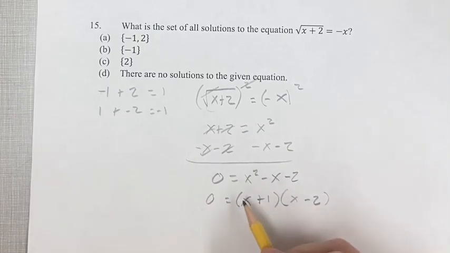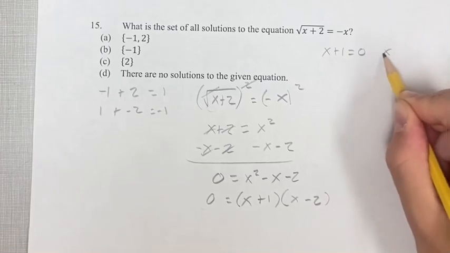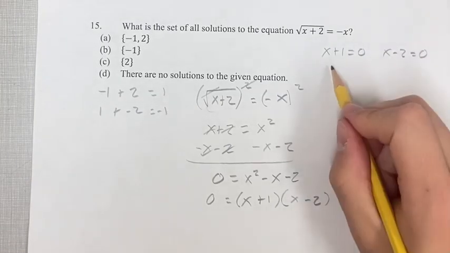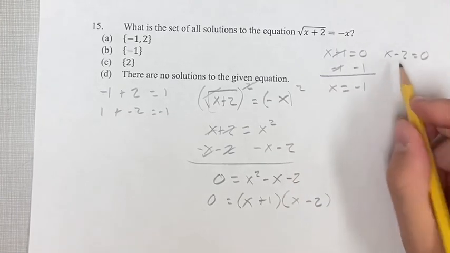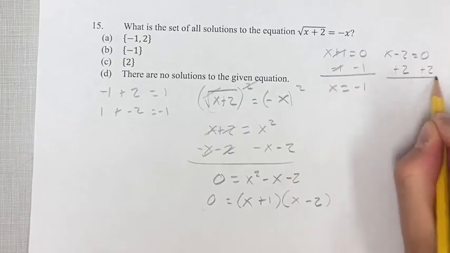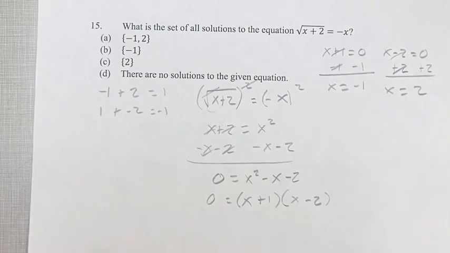For 0 to be equal to x plus 1 times x minus 2, either x plus 1 has to be equal to 0 or x minus 2 has to be equal to 0. Subtracting 1 from both sides, this is x is equal to negative 1. And adding 2 to both sides, x is equal to 2. So, are these both solutions? No, and you'll see why.